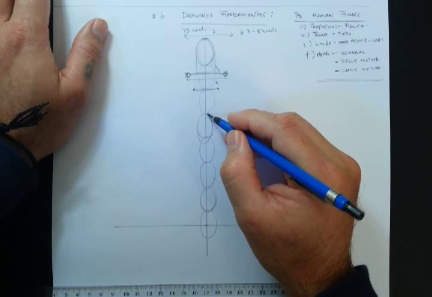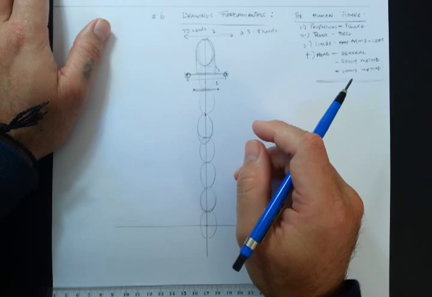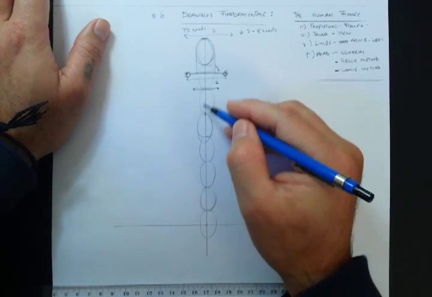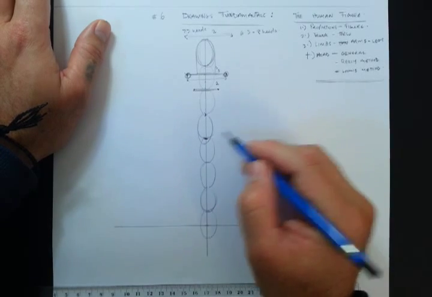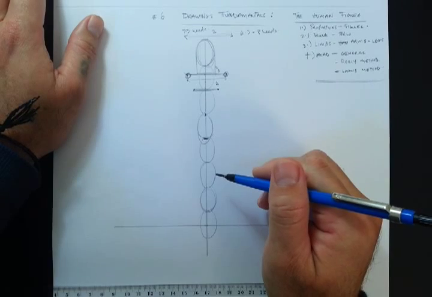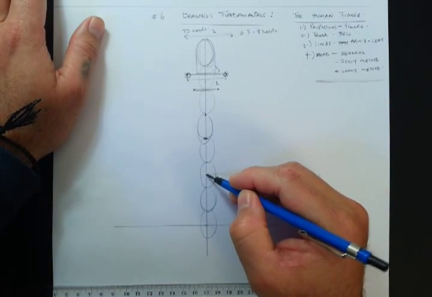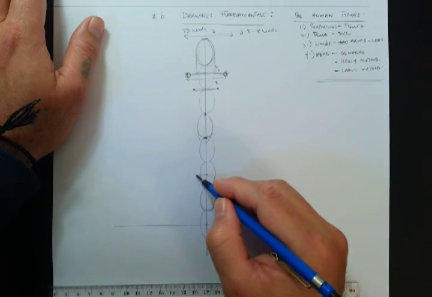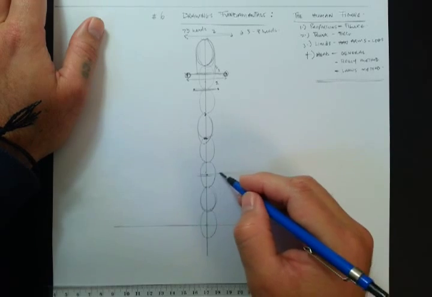Now on the third head is where your navel is, or you might know it as the belly button. On the fourth head right here is where the groin area is, and if you take this and just half it right there, that's about 1.5 heads from the groin.